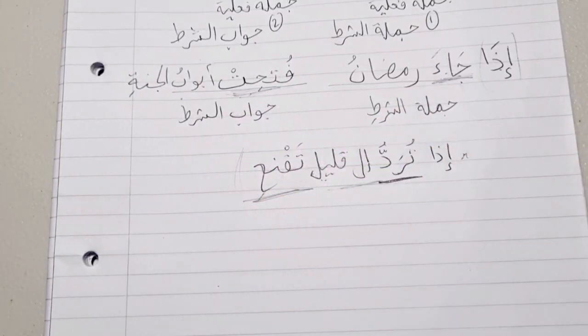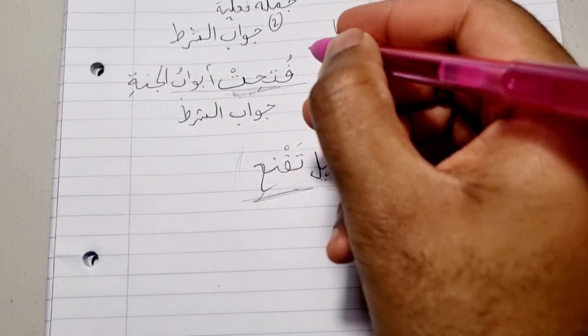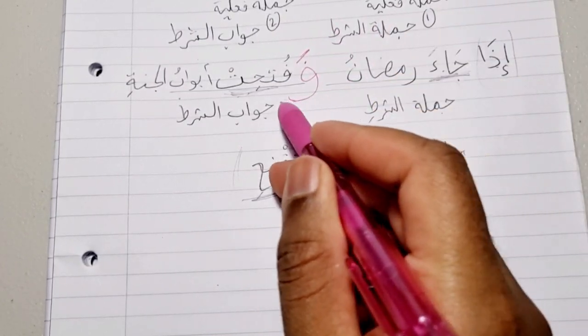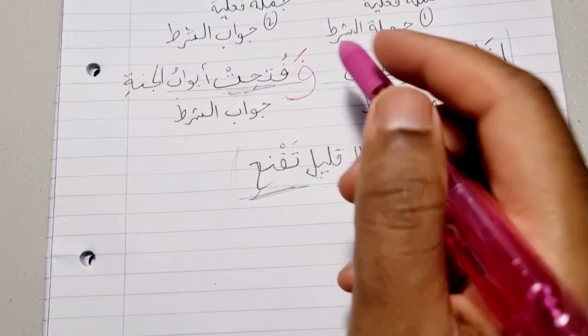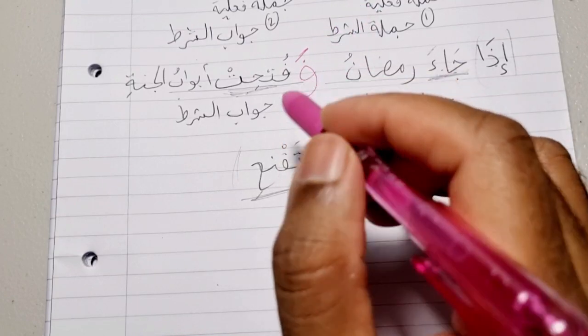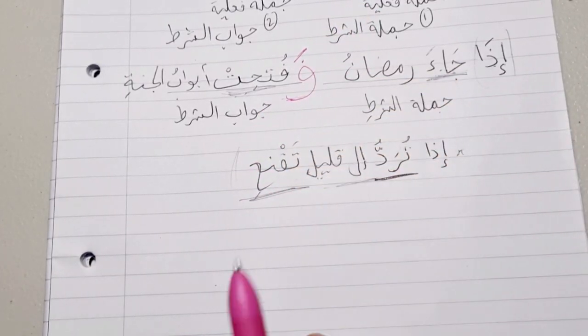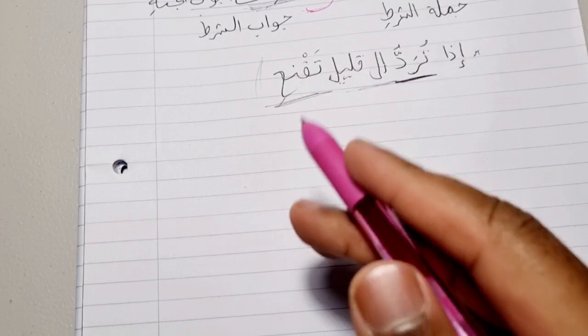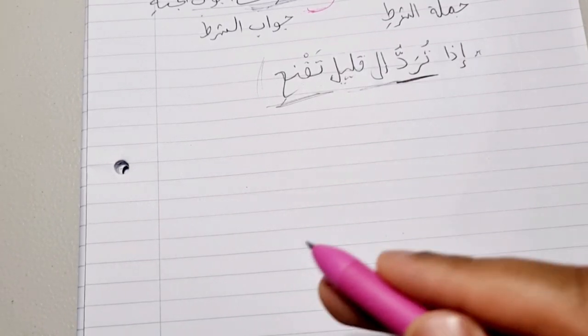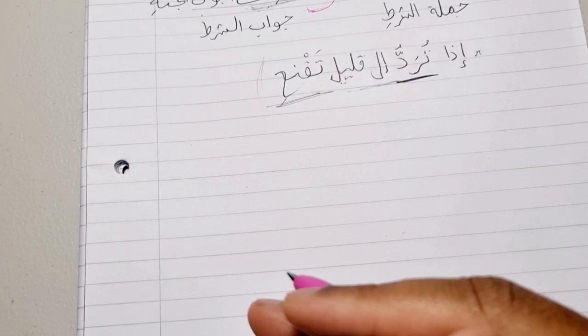as jawab al-shart, we have to add a fa here. It starts with this fa. We have to attach a fa to the jawab al-shart. Wajib. It's necessary to attach it in certain cases. The author does not teach us all of the cases. He's going to mention two of the main, most common cases, although there's more than that.